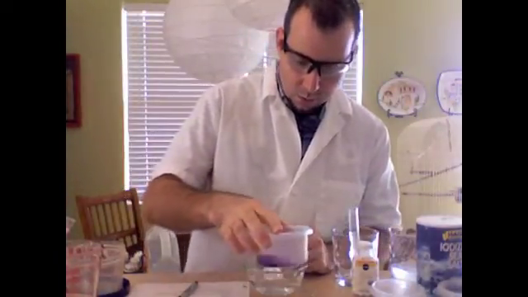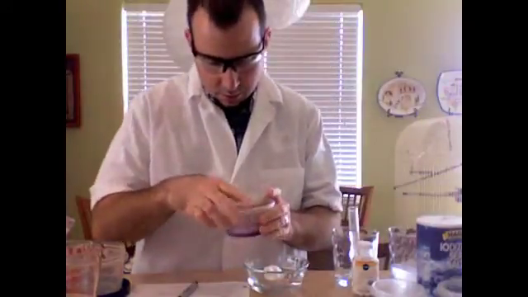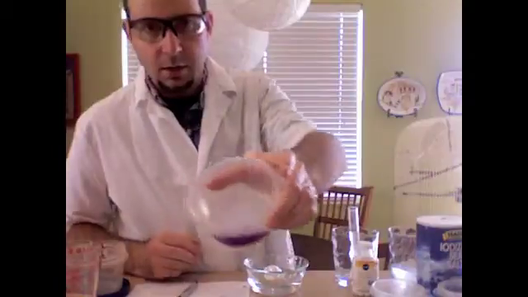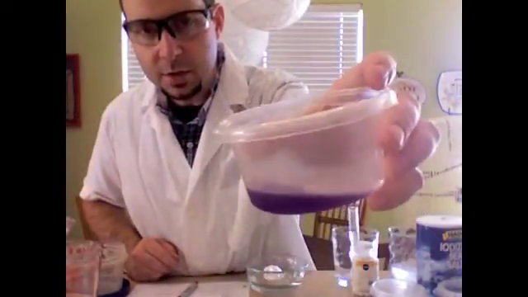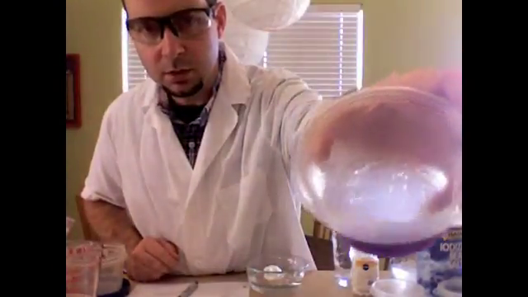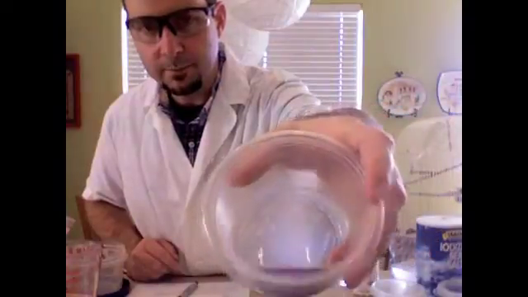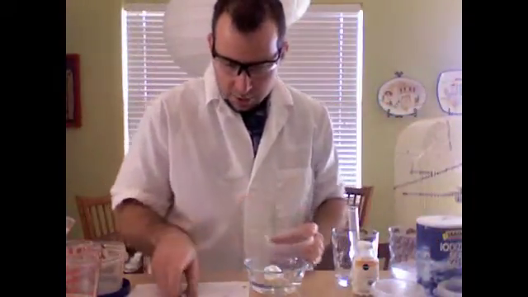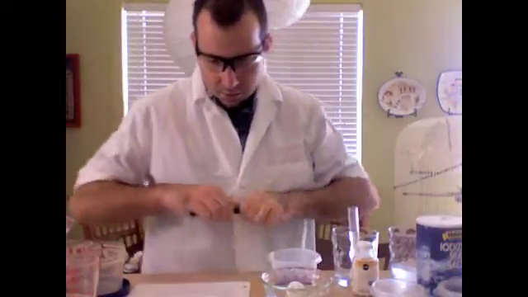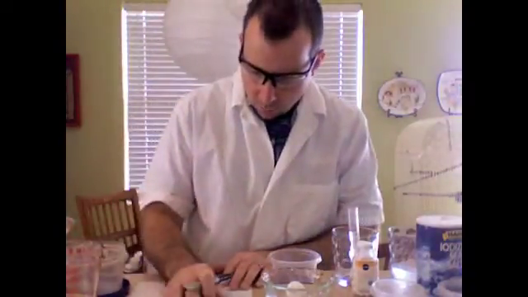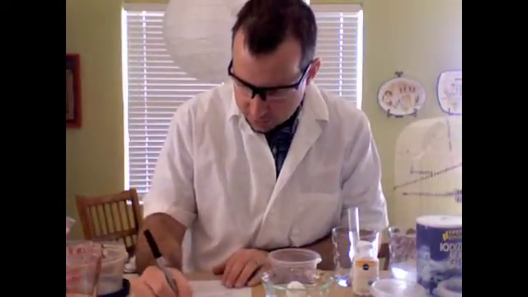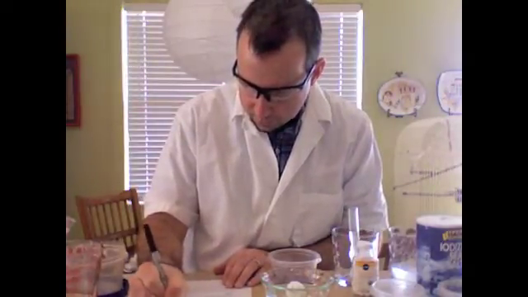I'm going to swirl the mixture of water, and it looks to be, if you can see that, about the same color as it was before. Okay. So I'm going to write down my data. The color of the cabbage indicator before was purple. The color of the substance plus the cabbage indicator is purple.